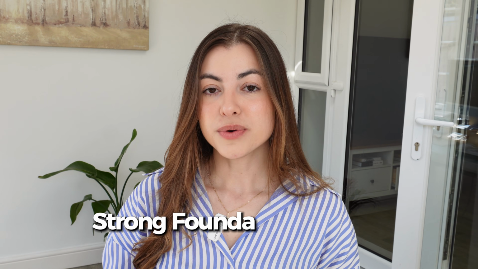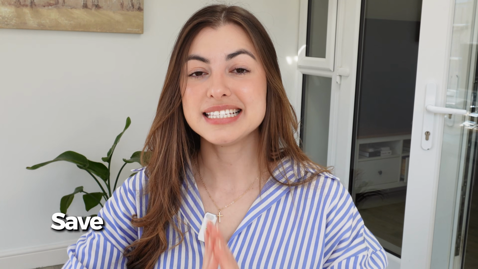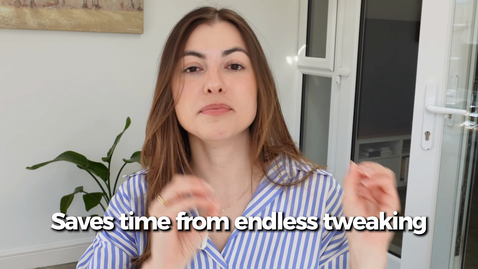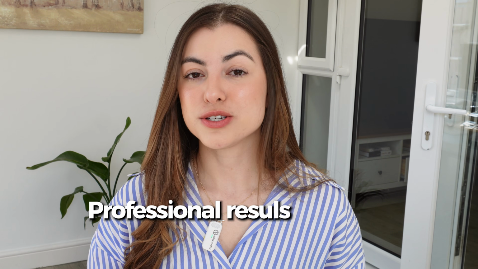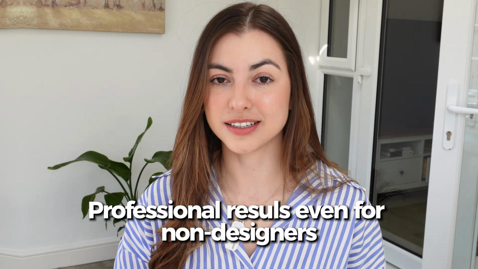But here's why cloning is so powerful. It gives you a strong foundation that you can start, edit, and make your own. It saves you a tremendous amount of time from tweaking and building something from scratch, even in the drag and drop builder. And it allows you to quickly launch something professional, even if you are not a designer.